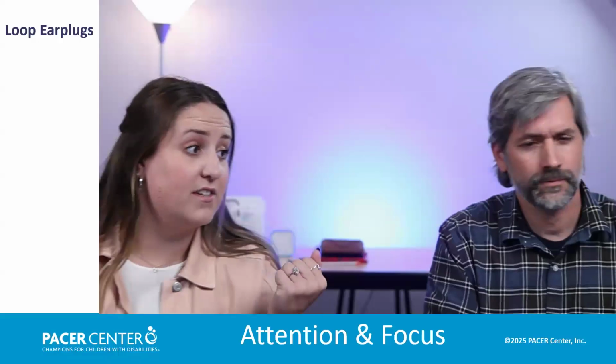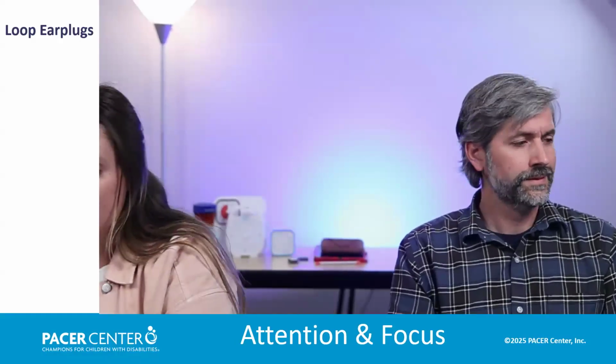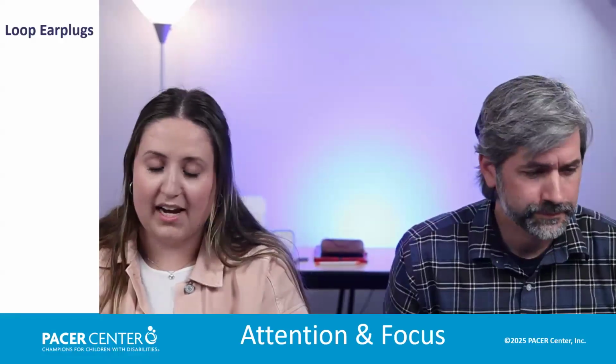Yes, so this would filter out something like fan noise, especially the Loop Quiet. When I put these in, it does feel like I can't hear anything, but I also have hearing loss, so that makes sense.